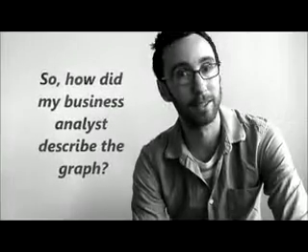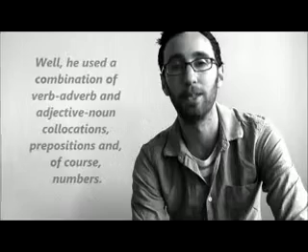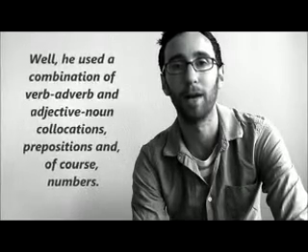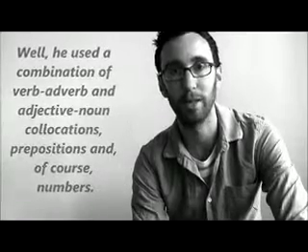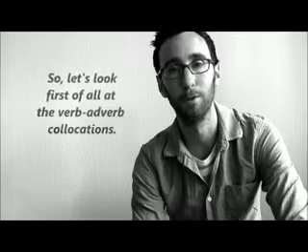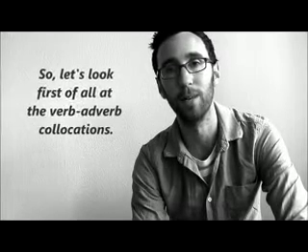So how did my business analyst describe the graph? Well, he used a combination of verb, adverb, and adjective noun collocations, prepositions, and of course numbers. So let's look first of all at the verb, adverb collocations.